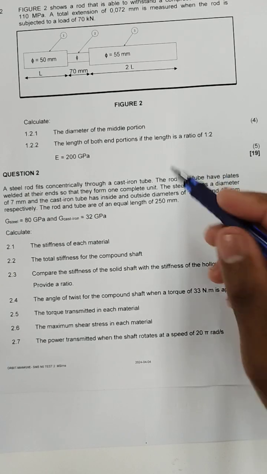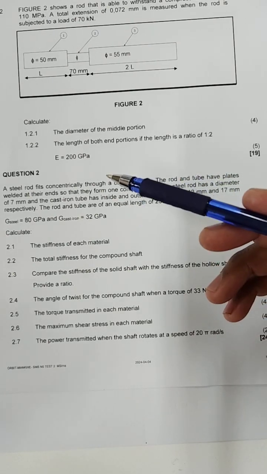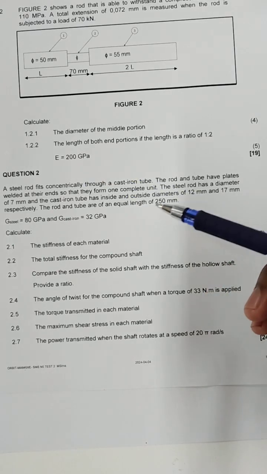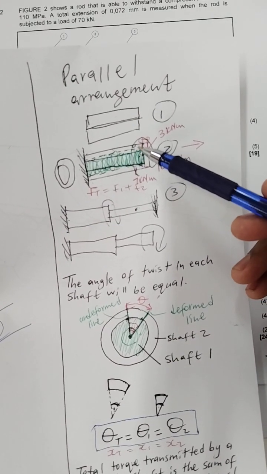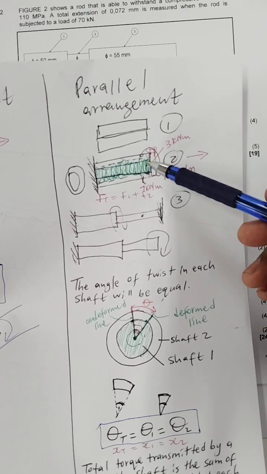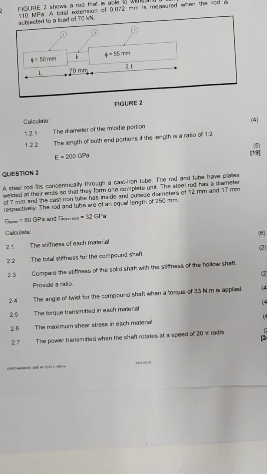The rod and the tube have plates welded at their ends, so they form one complete unit. Oh, one other thing that I forgot to mention is that for this theory to exist, these components must be rigidly fixed. They mustn't be loose, they must be rigidly fixed.